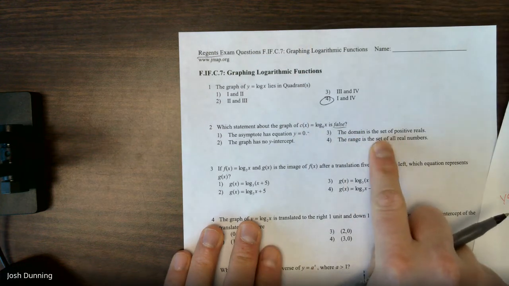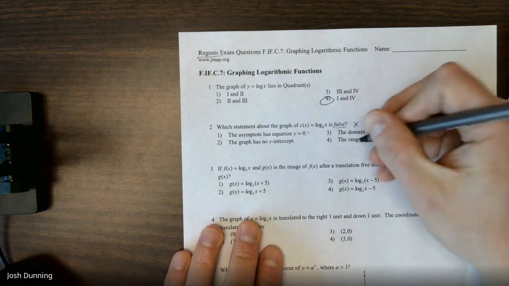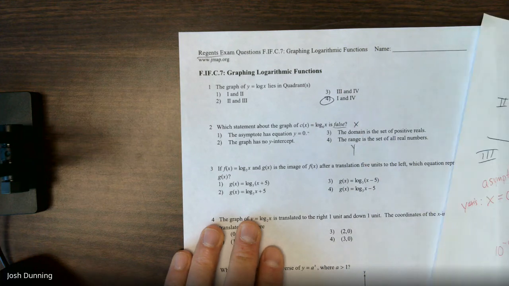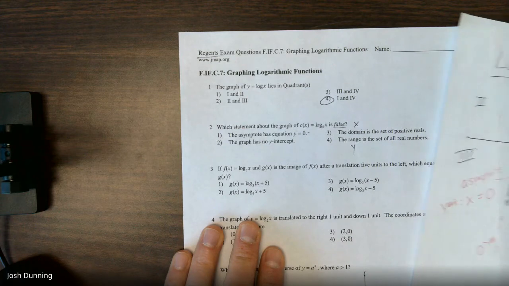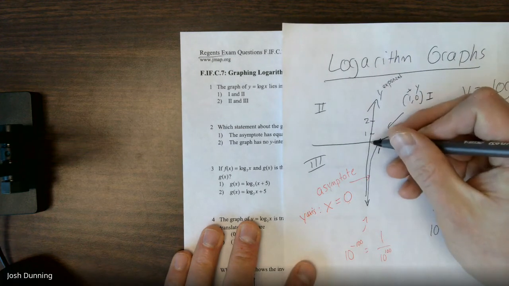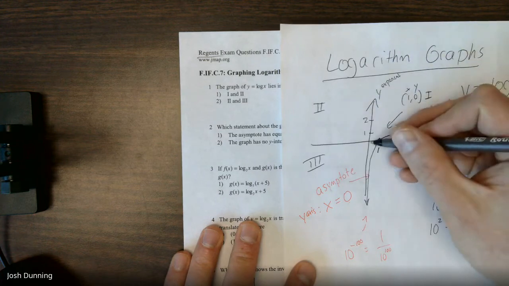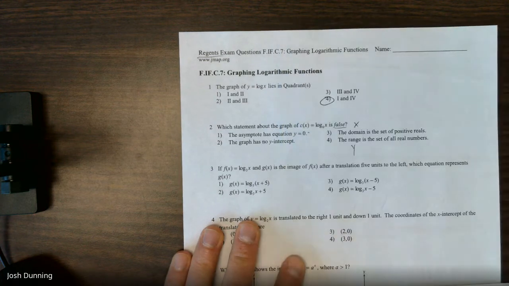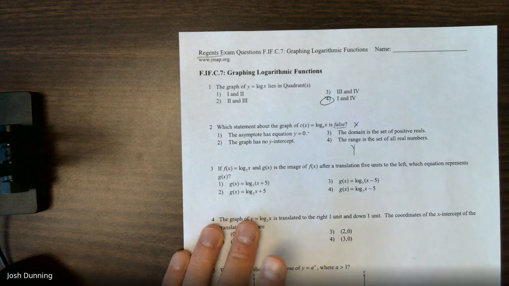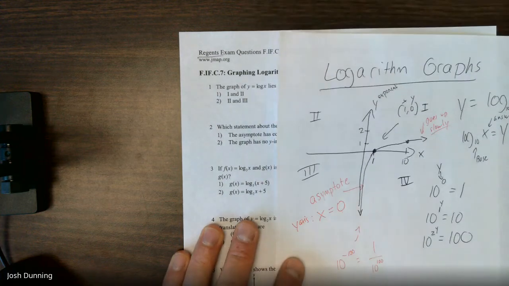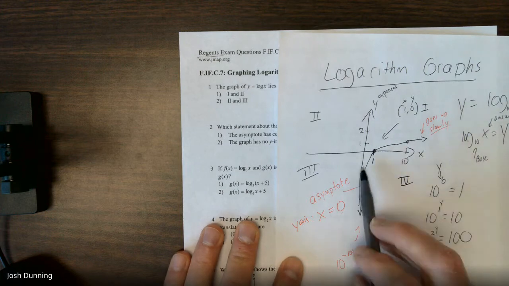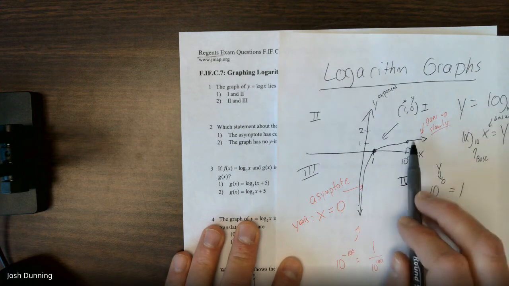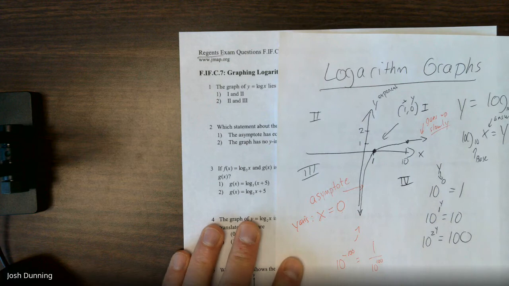The domain is x, range is y. Domain is the set of positive reals. Yeah, that's what we said right here. There's no negative x's, so positive reals, that makes sense. The range is a set of all real numbers. Range is y, and it goes all the way down forever and ever. And even though it goes up slowly, it's still going up.